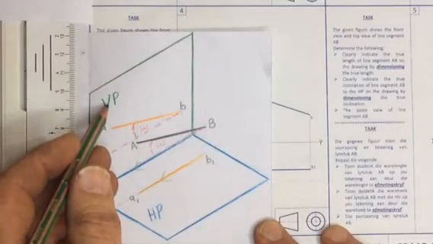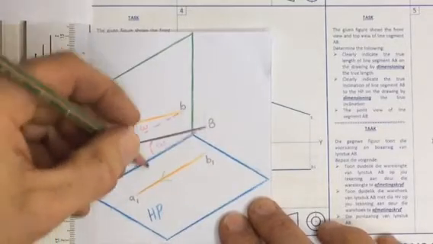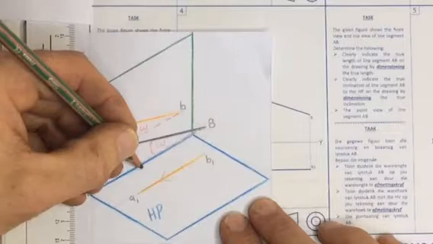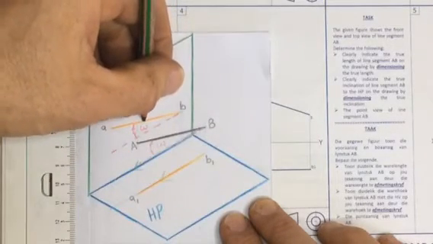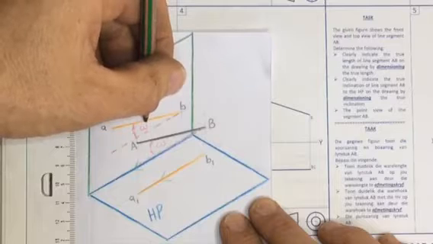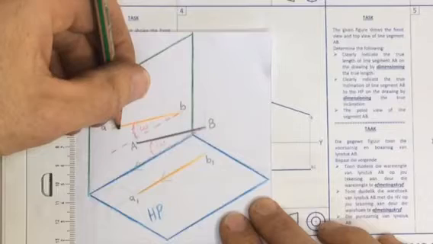on my vertical plane. Right, what we need to see about this line is that it is parallel to the vertical plane. In other words, the distance between the vertical plane and the line segment doesn't change at all.